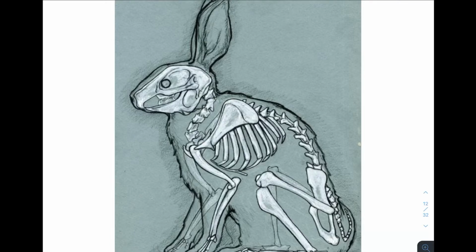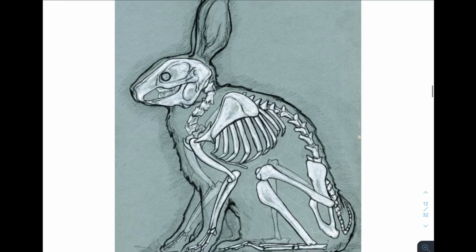We are looking at mammalian osteology, and this is a continuation of the previous lecture that we had with birds and marsupials. In this case, we're going to look at eutherian mammals, or in other words, placental mammals. The first one we're going to look at is an herbivore, a rabbit.